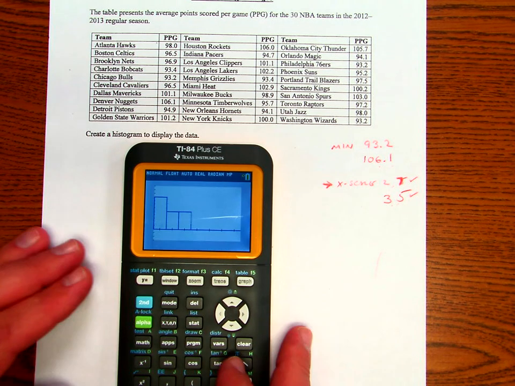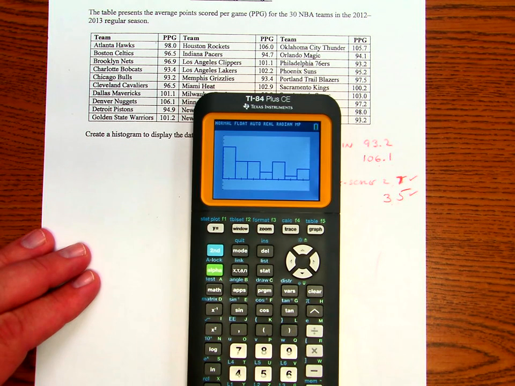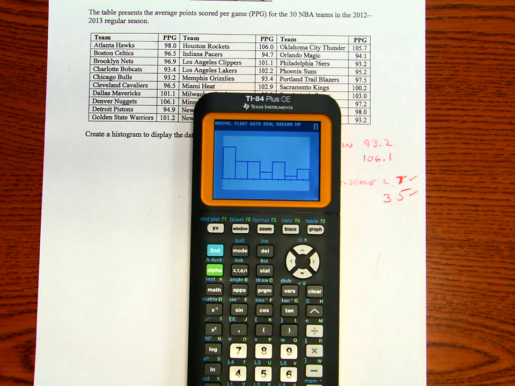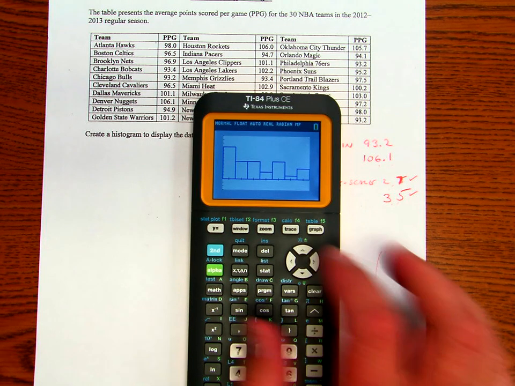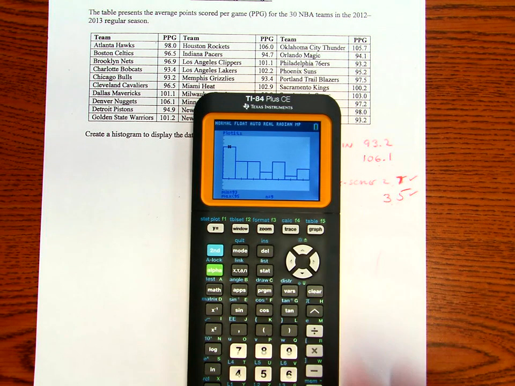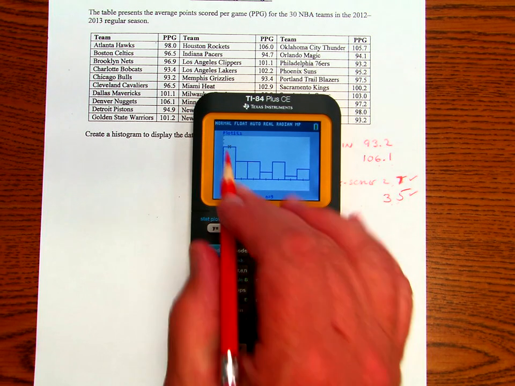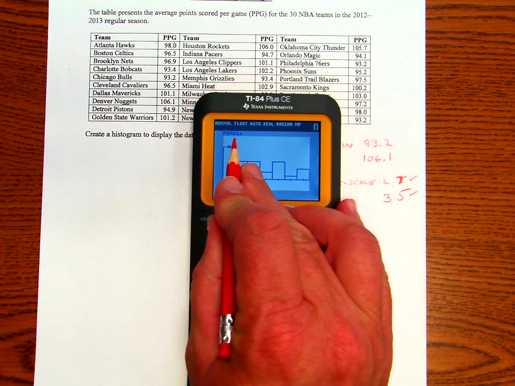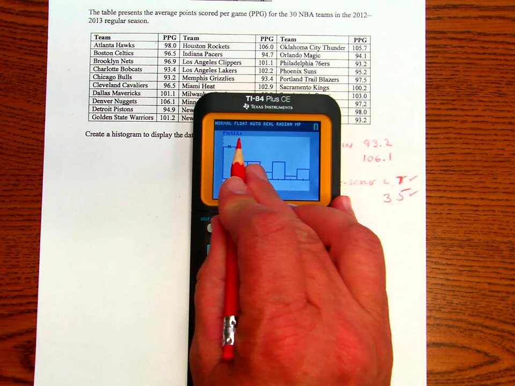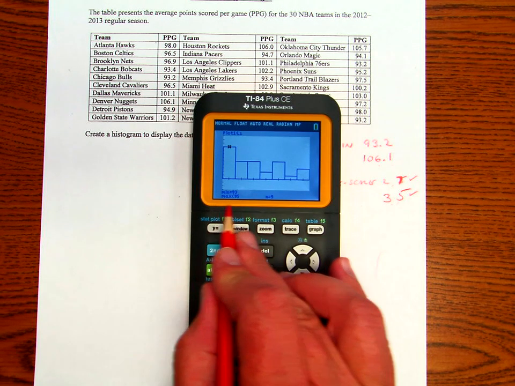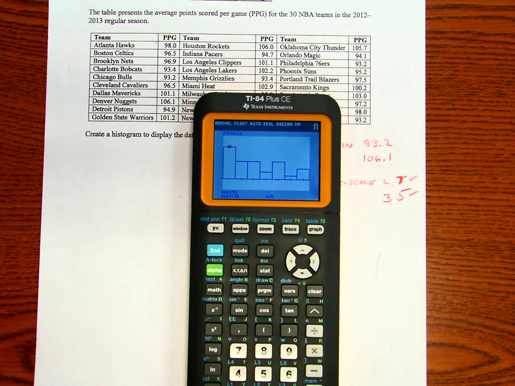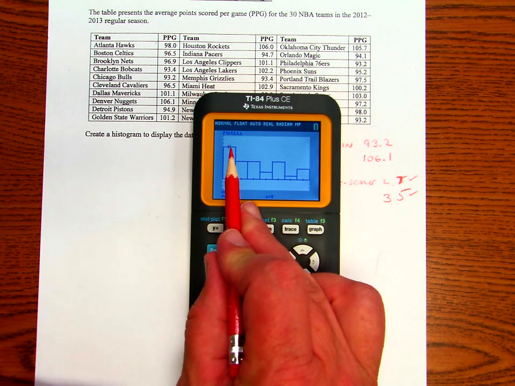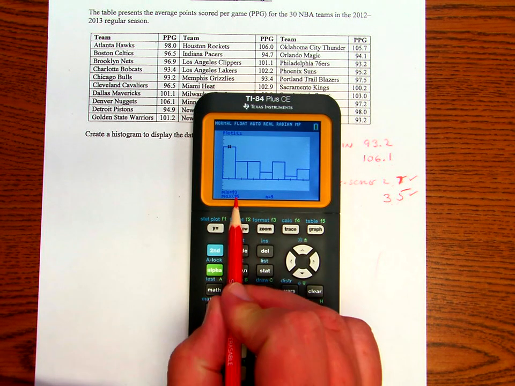All right. Now, any graph you create on your calculator, you can trace it. I'm going to hit the trace button right here. When you hit trace, up here in that upper left-hand corner, it tells you what you're tracing. So we're tracing plot 1, which uses data from L1. Down here, it tells you some values that are relevant to the graph. So we're in the middle of that first bin or that first bar. It has min of 93, max less than 95.